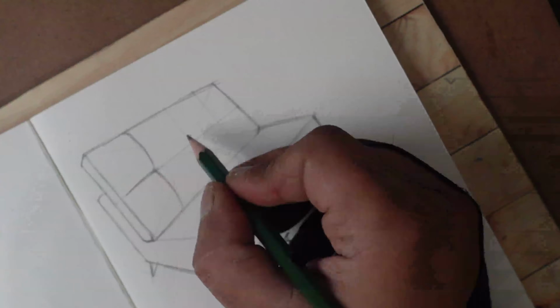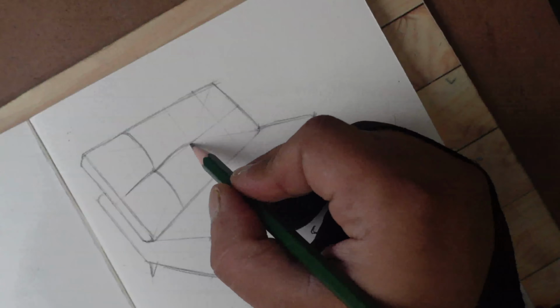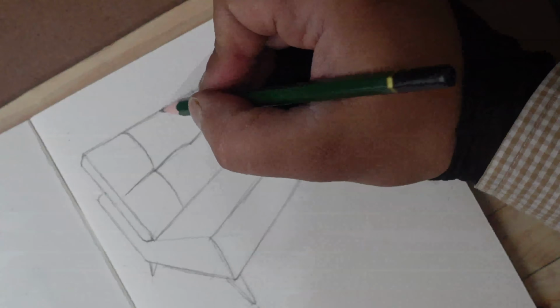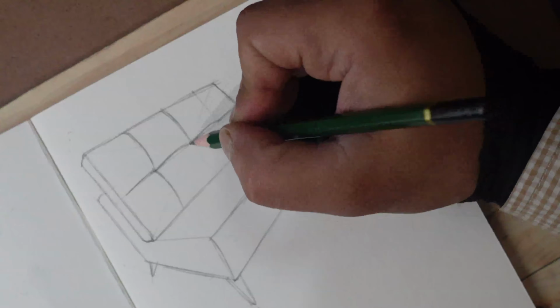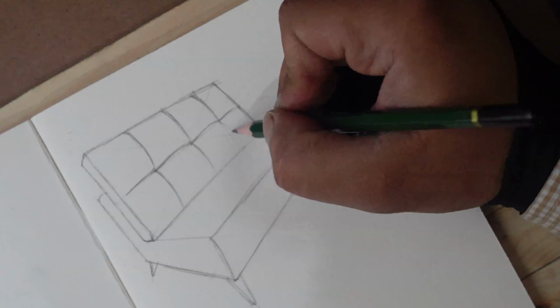Actually, let me tell you one thing. Nobody is going to ask you the theoretical part directly, but whatever we are doing practically, every topic has its own theory and history. So as a designer, if you learn it, it will be good for you.